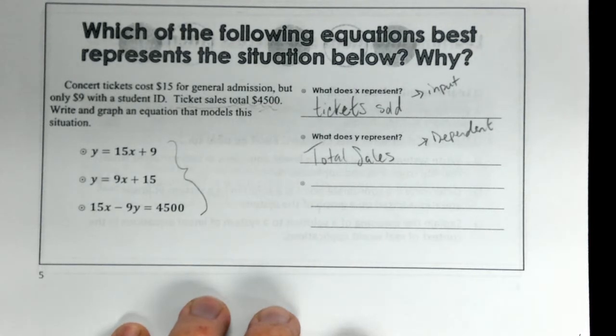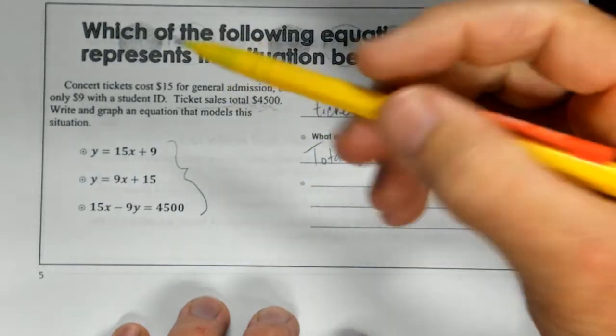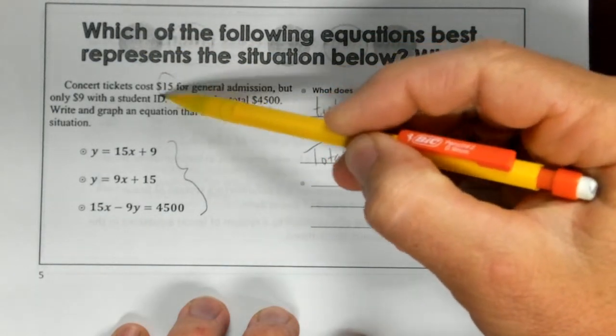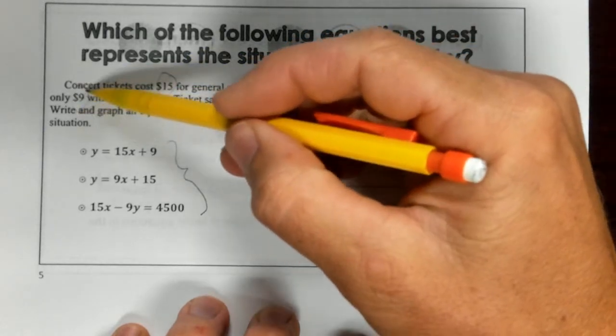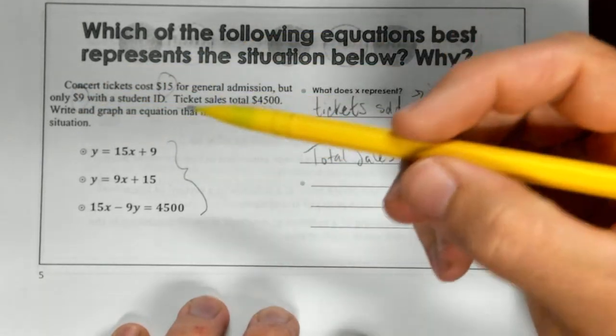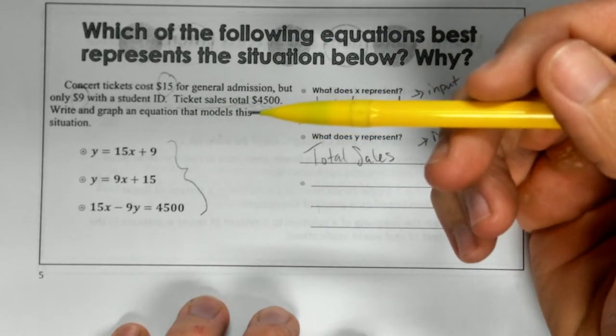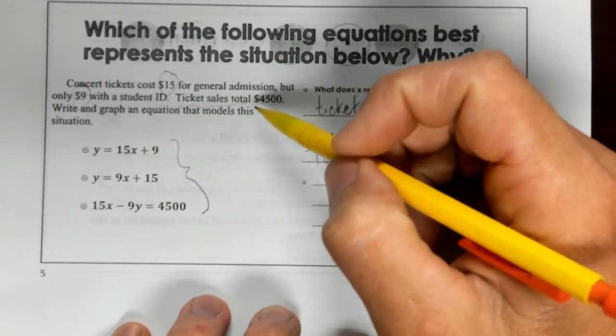Okay, so now, question being, of those three types of forms, which one is the easiest to work with? Point-slope form, slope-intercept form, or standard form? That depends on my problem. That depends on how many inputs I have and how my problem is set up. In this case, I've got 15 rate of change times x. I've also got 9 rate of change times x. And that's going to equal my total sales.